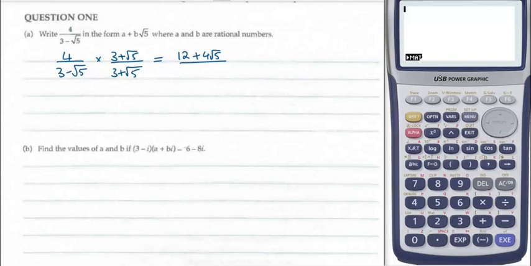So 3 times 3 is 9. We have a minus 3 root 5, a plus 3 root 5, and then root 5 times root 5 is 5, and it's a negative 1 because we have a negative times by a positive. So this is 12 plus 4 root 5. And then this bit cancels with that bit, and so that leaves us with 9 minus 5, which is 4. If we divide through by the 4, 12 divided by 4 is 3, and 4 divided by 4 is 1, so we have 3 plus root 5.